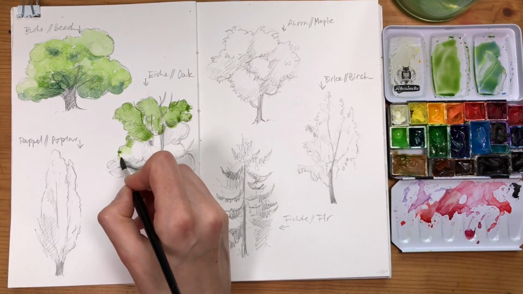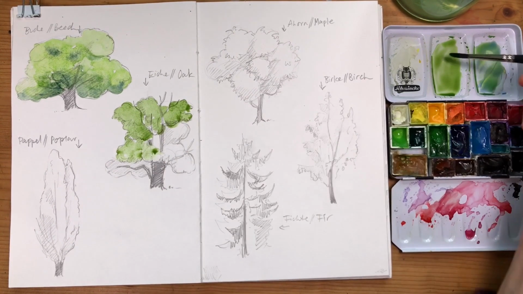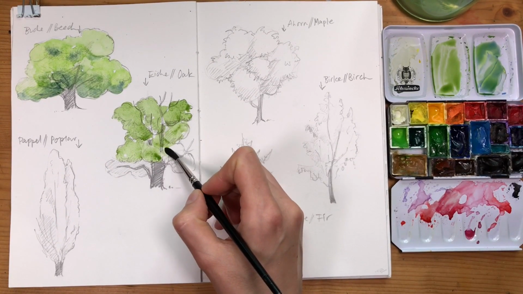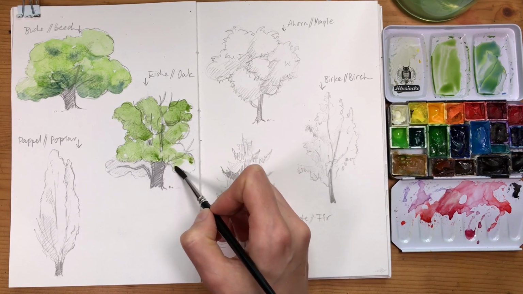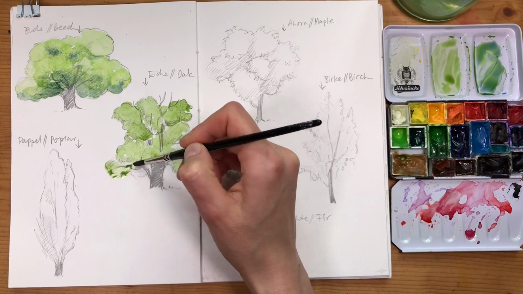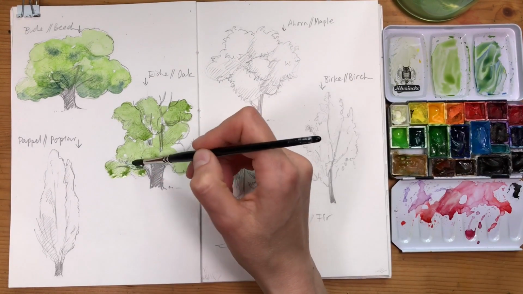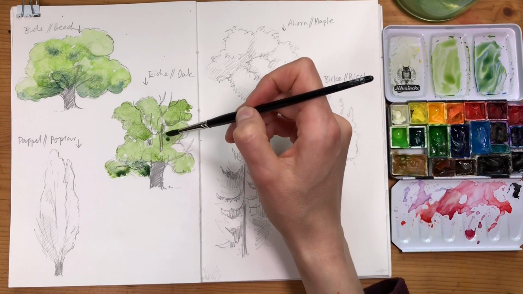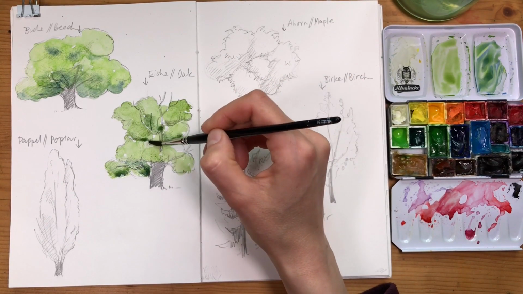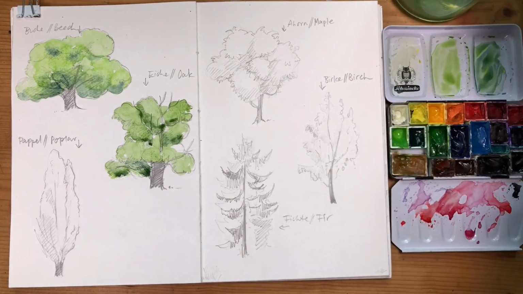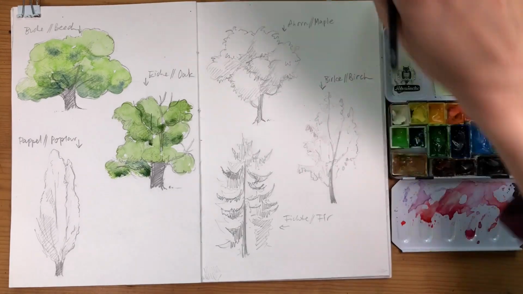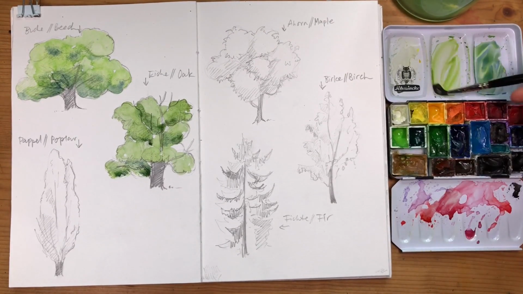And I use a technique for applying the color where I don't just slap on the color everywhere, but I try to leave little white spots and little pockets where there's no color at all, to show that there's a texture going on and a structure, and that this is not just a mass or a smooth surface, but that there are different leaves, different small elements that I want to show.